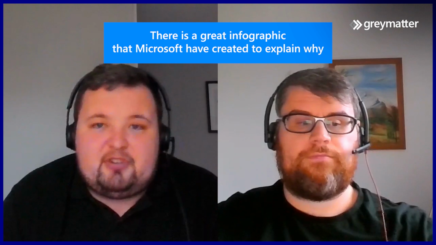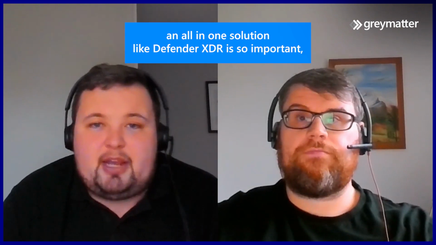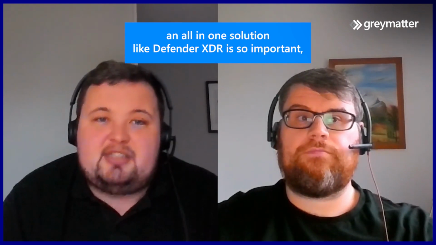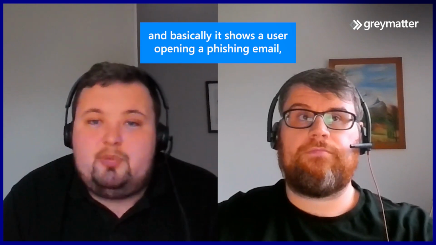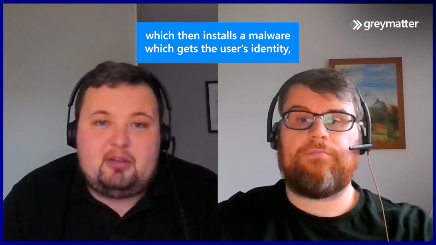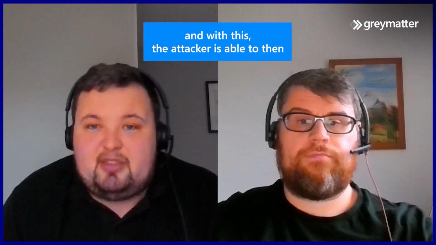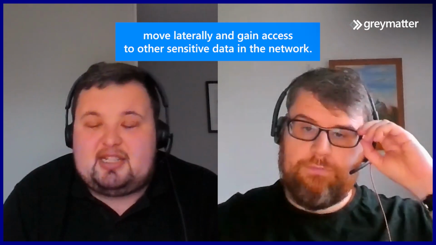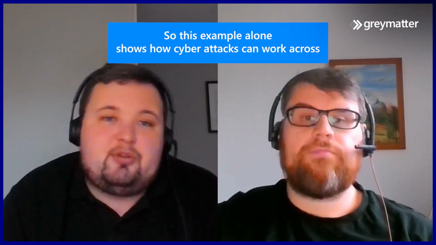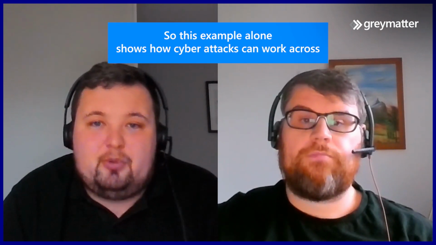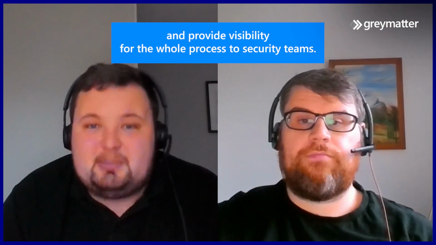There is a great infographic that Microsoft have created to explain why an all-in-one solution like Defender XDR is so important. Basically it shows a user opening a phishing email, which then installs malware, which gets the user's identity, and with this the attacker is able to then move laterally and gain access to other sensitive data in the network. So this example alone shows how cyber attacks can work across applications, endpoints, identities, and data with ease. But fortunately for us, Defender XDR has solutions that monitor each stage of this journey and work together to identify, prevent, and remediate, and provide visibility for the whole process to security teams.